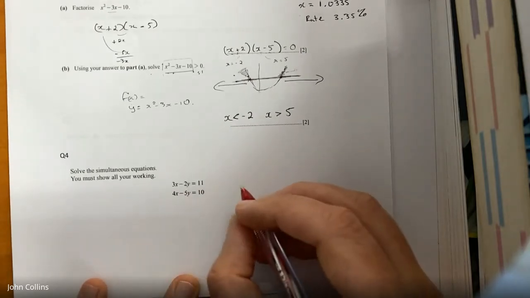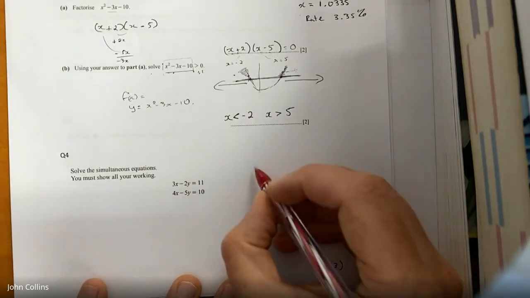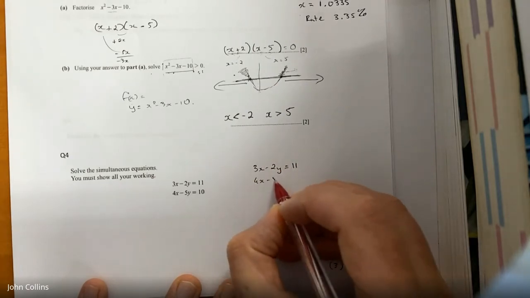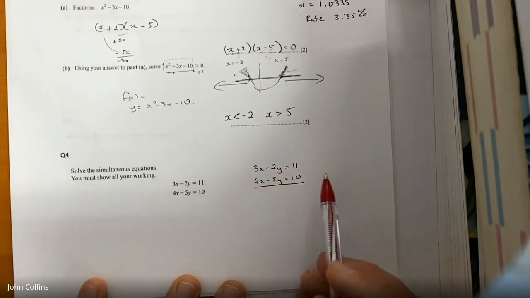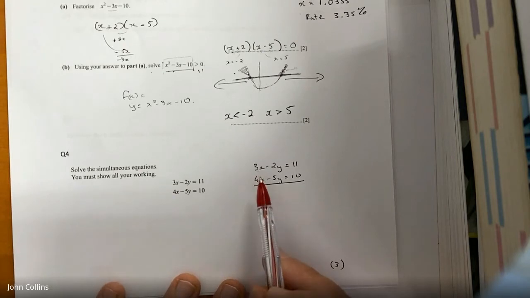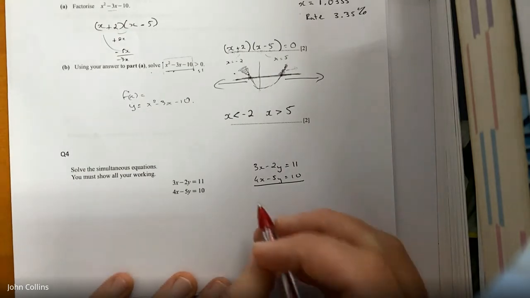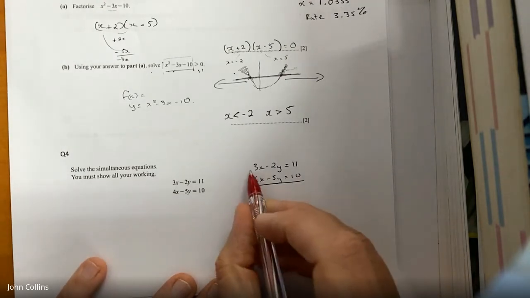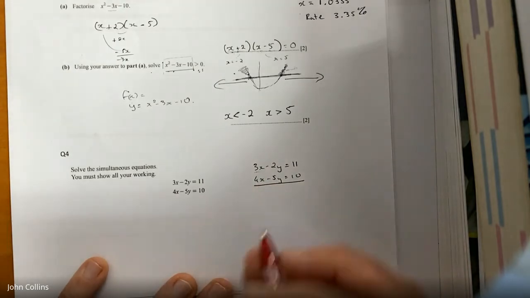All right, simultaneous equations will definitely come up. It'll probably be a 3-mark question like this. 3x minus 2y is equal to 11, and I'm just rewriting 5y is equal to 10. I draw a line underneath. I've got 2 equations and I want to eliminate. I use elimination. You can use substitution, but you need to eliminate either x's or y's here. A multiplication of both lines is required, I think. I'm going to eliminate x because most people seem to like to eliminate x. I'm going to multiply this line by 4 to make 12x and this line by 3 to make 12x.